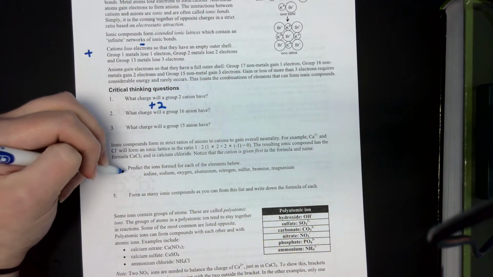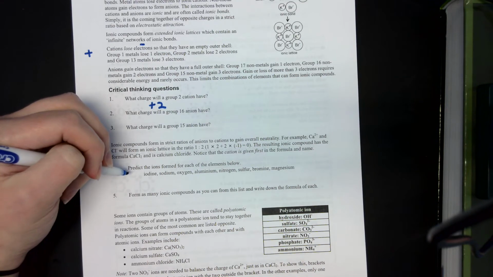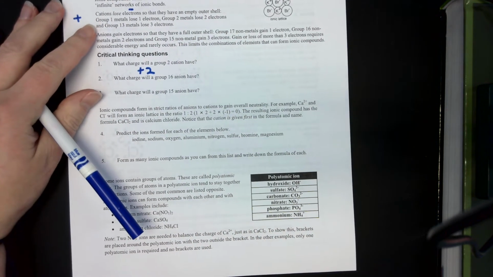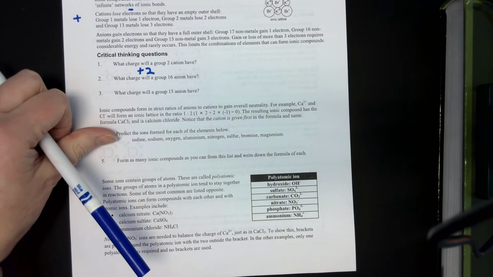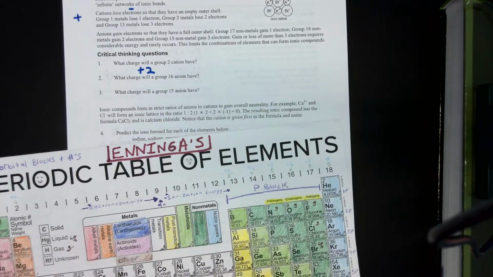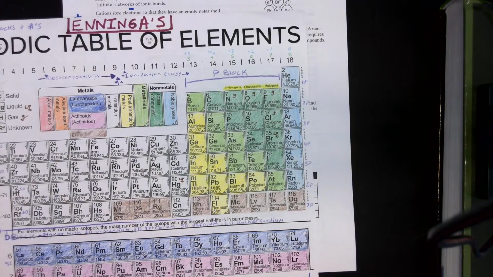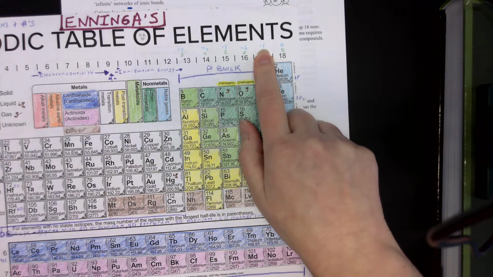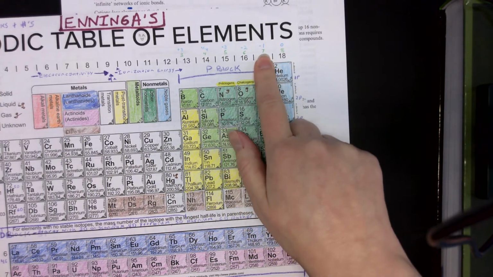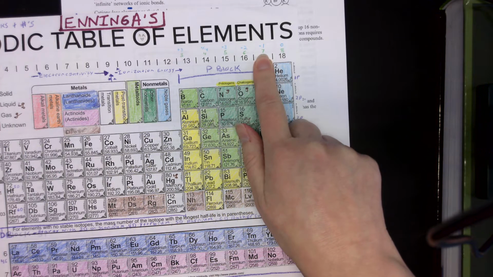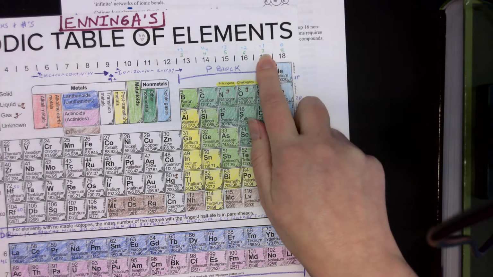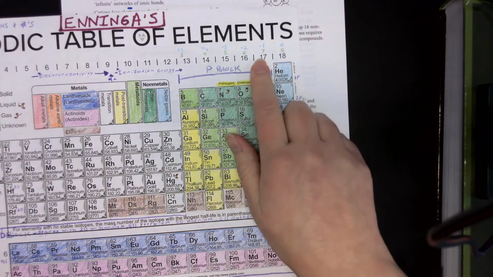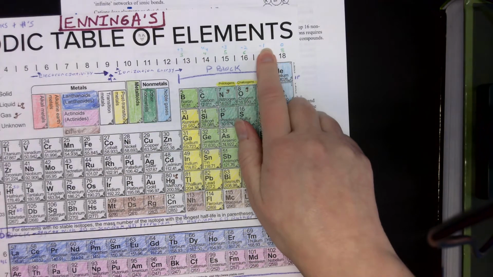So down here at 4 it says predict the ions formed for each of the elements below. This is just asking you what their charge is. So if we look at iodine, we look at our elements, find iodine. Iodine is in row 17. They have a charge of -1 because they have 7 valence electrons, and it's easiest for them to try and get 1, because then they'll be at 8. They're closer to 8 than they are to 0. So they want to gain 1 electron. So their charge is going to be -1.